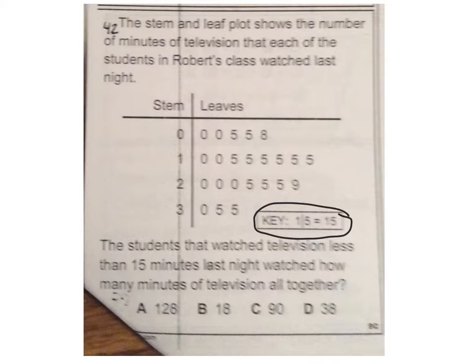So I care about the number of students who watched less than 15 minutes altogether. That's going to include all the tens and all of the ones places here. Hint, hint.